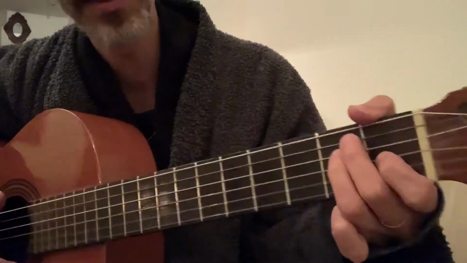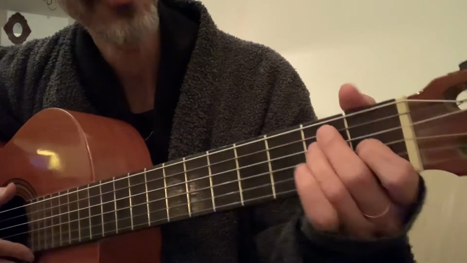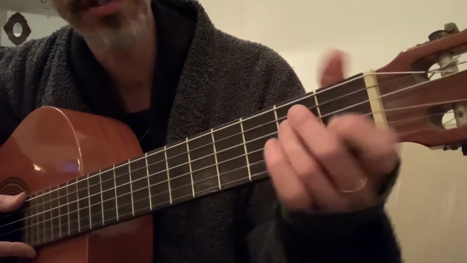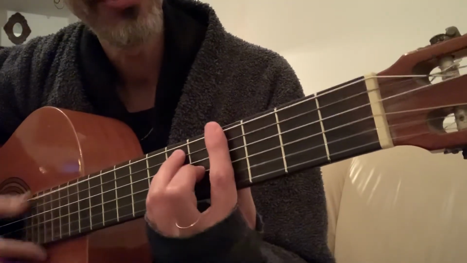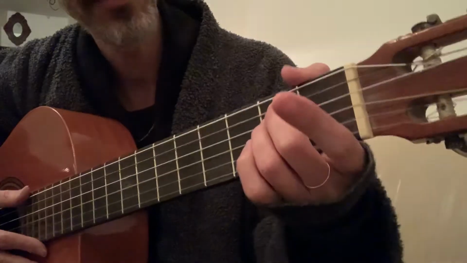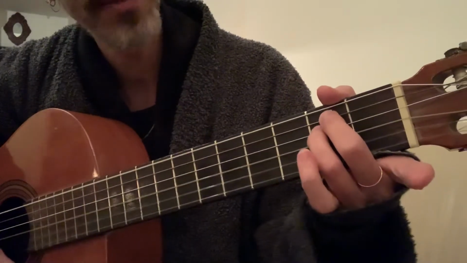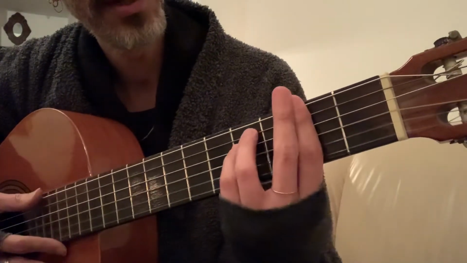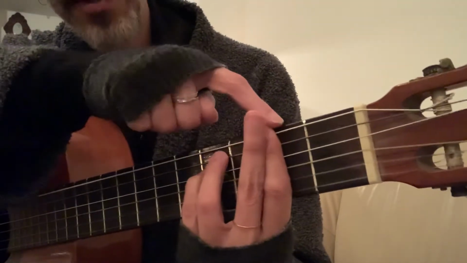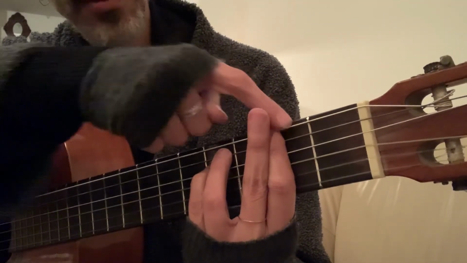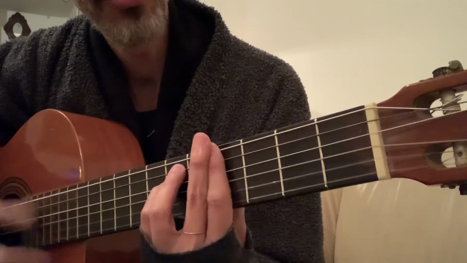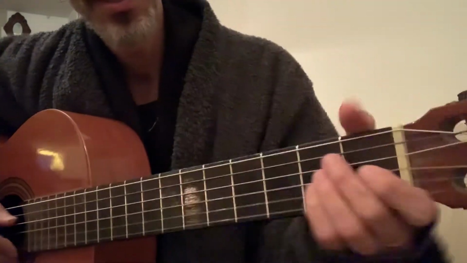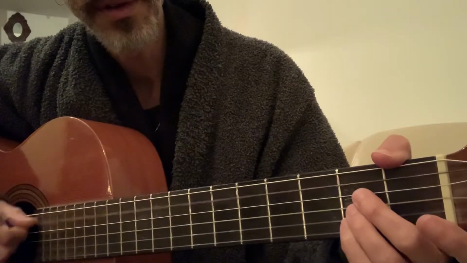If you're starting from an E, that will be an E major, F major, F sharp major, G major, G sharp major, A major. If you're starting from an E minor shape, that will be an F minor, F sharp minor, G minor, G sharp minor, A minor, with the root on the 6th string. And then from the 5th string.